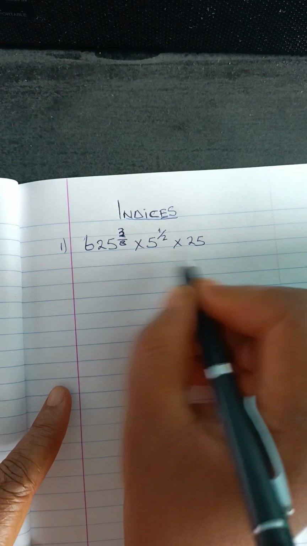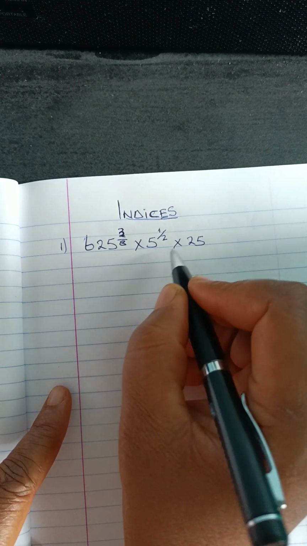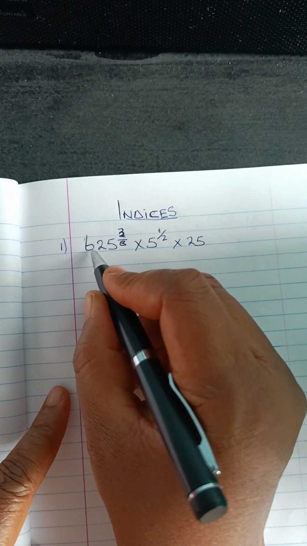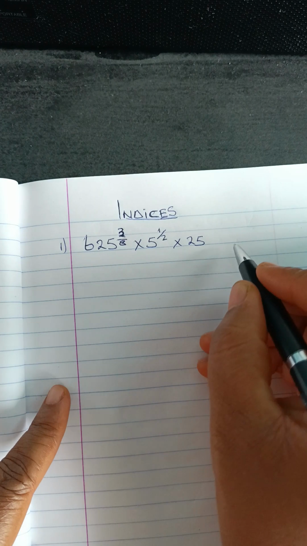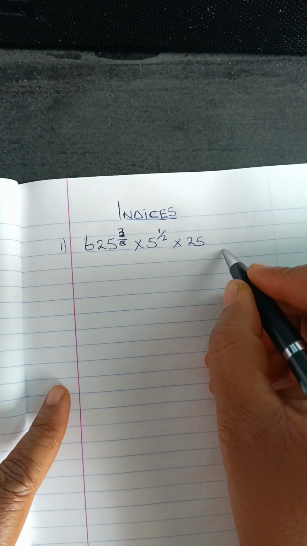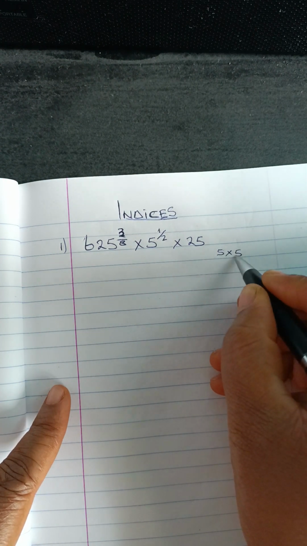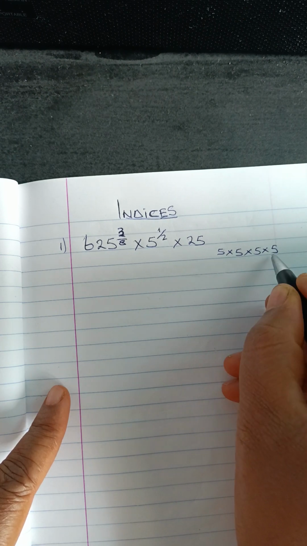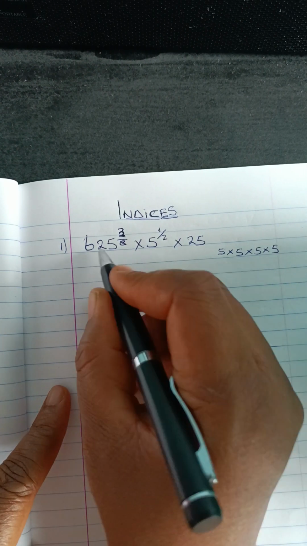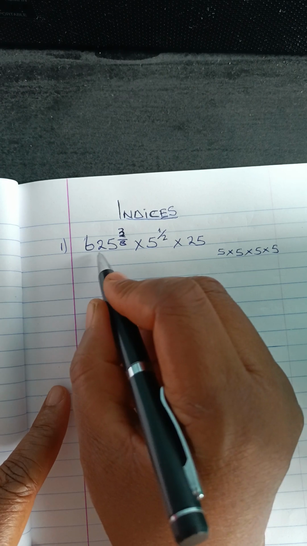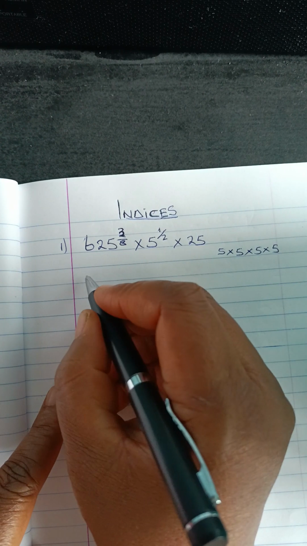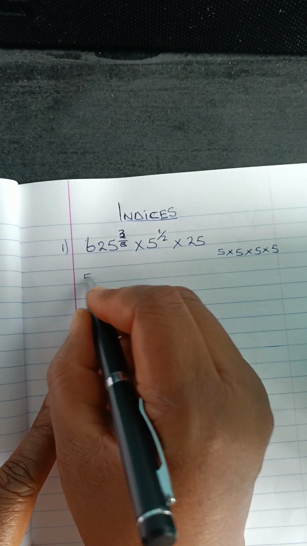First, we have to have a common base. This is what I mean. 625 should be 5 times 5 times 5 times 5. This is 625. So we want it to be common. They have to turn into a common base. So this is what I mean.